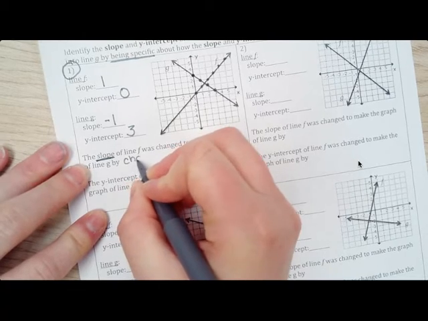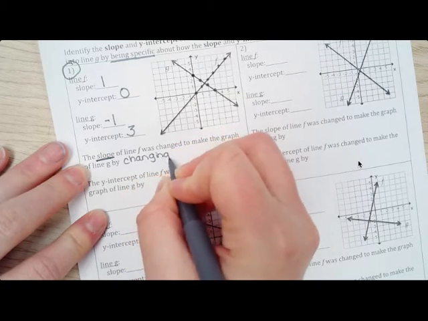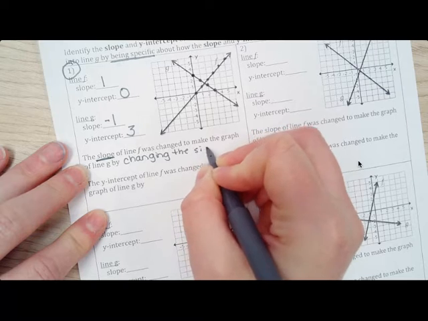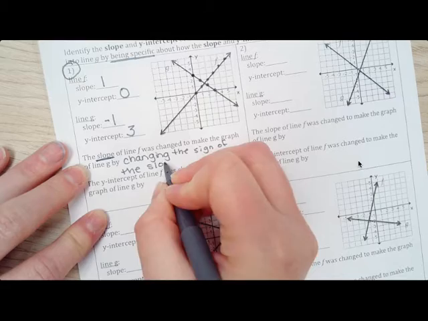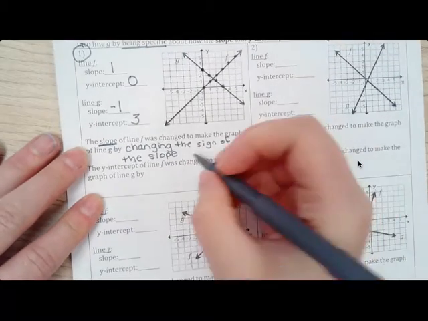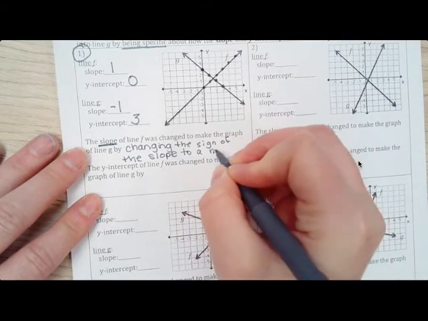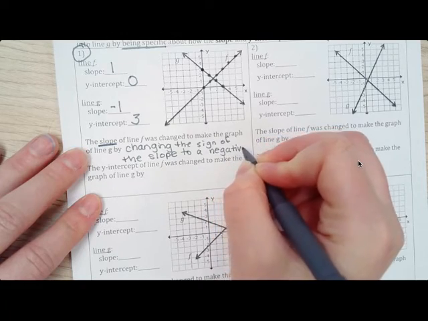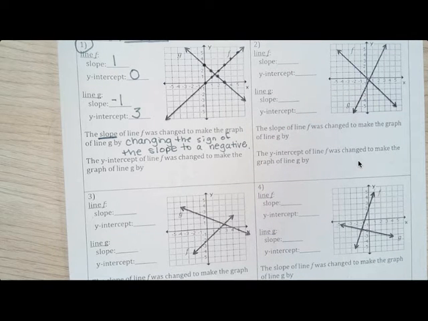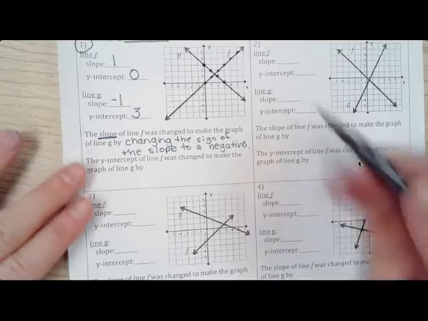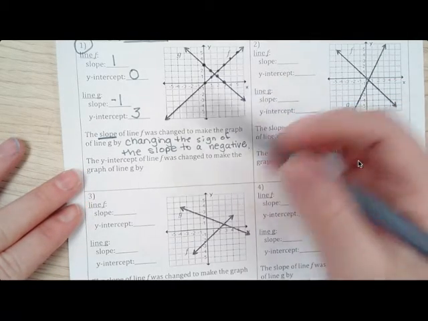By changing the sign of the slope to a negative. So that flipped it around. It did a little flip.